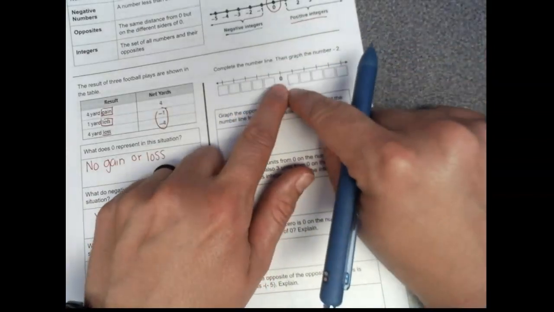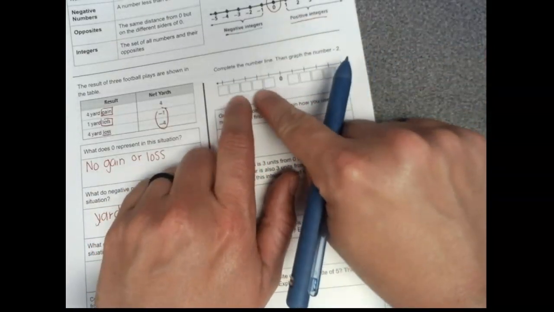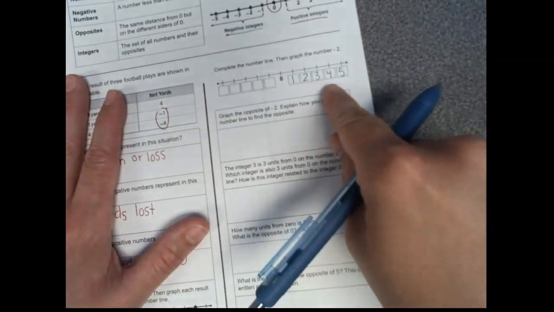So it says, complete the number line, then graph the number negative 2. So first we need to fill in these boxes. So we start with the 0, so that means that negative numbers are over here, positive numbers are over here. I'm going to start with my positives. So I go 0, 1, 2, 3, 4, 5. And on the left-hand side, I'm going to do the same thing, but we're going to do negatives. So negative 1, negative 2, negative 3, negative 4, and negative 5. Then graph negative 2. So I'm going to look up here. Here's negative 2. I graph it by just putting a dot where negative 2 is.